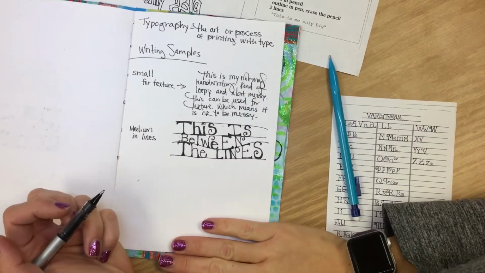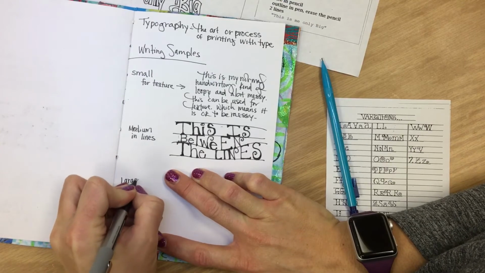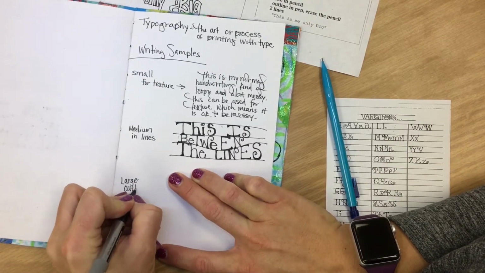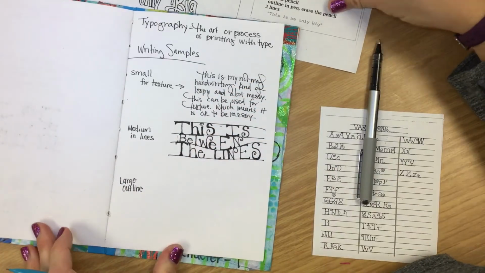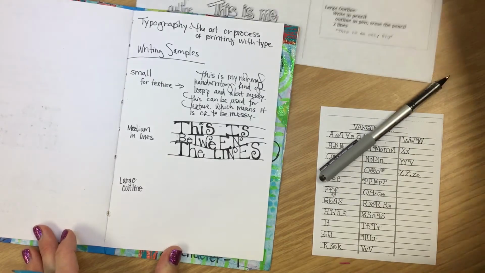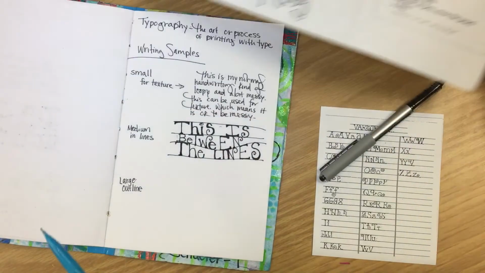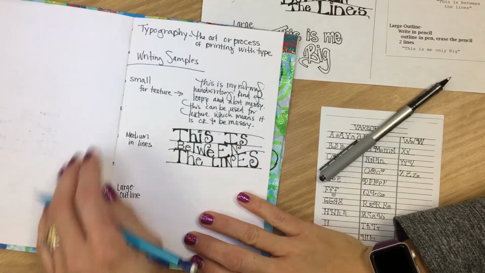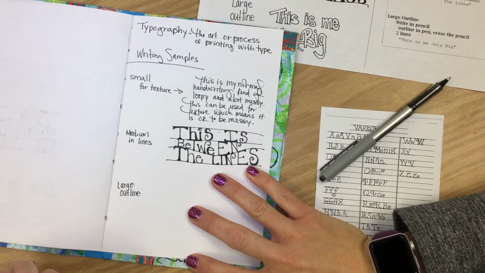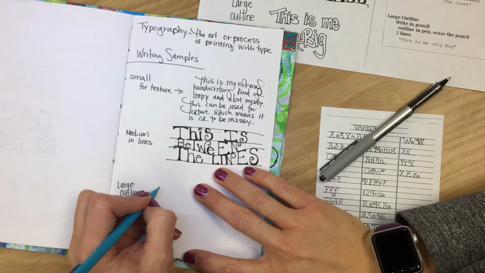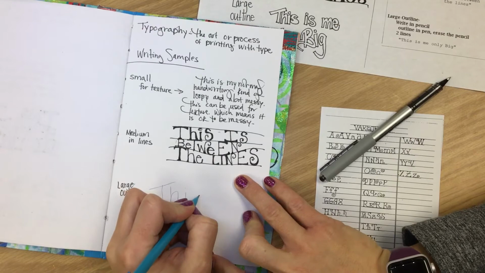So we're going to write large outline right here. And you're going to write, "This is me, only big." So I have it here. This is what the finished product looks like, and there's the phrase right there. So in your own handwriting, you do want to write kind of big and have a little bit of space between the letters, otherwise it's going to be really hard to outline. You can also make adjustments if needed as you go.